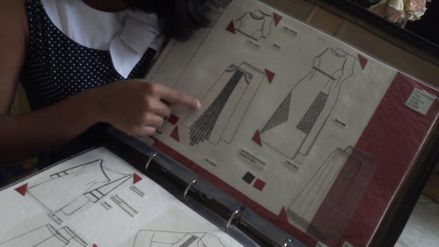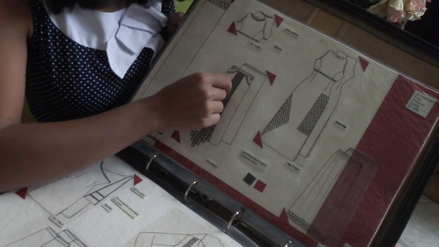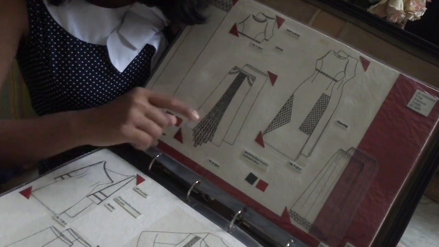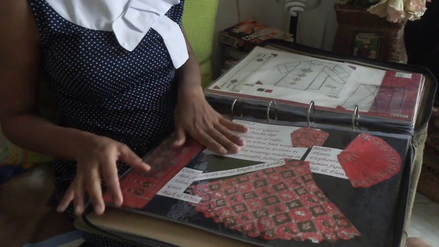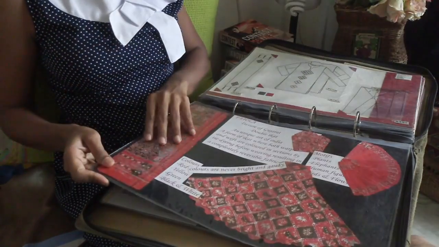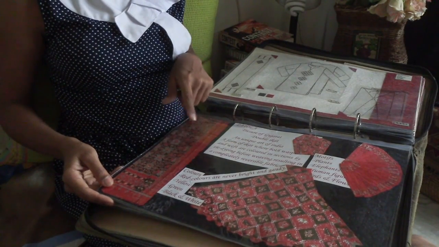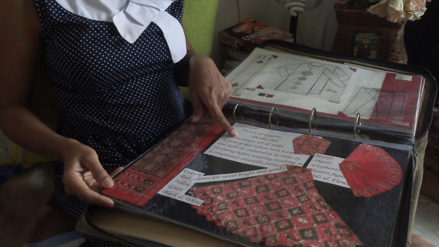These are all transparent pages. On top of them I have drawn with permanent marker, and there are all 3D elements in my boards. This is a filler. This was a classroom project which was done on patola from Gujarat.